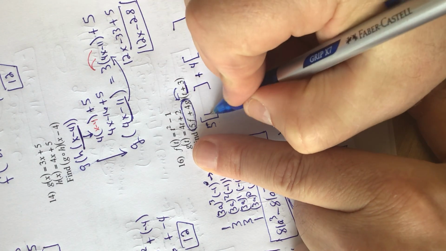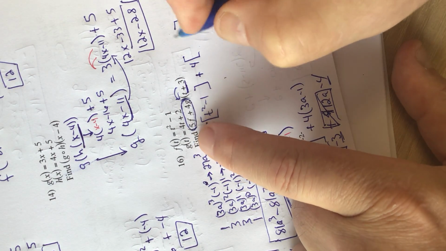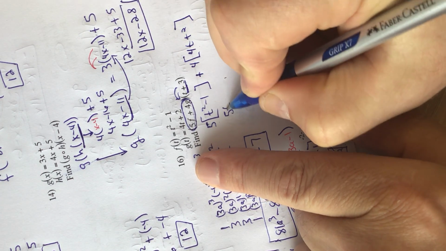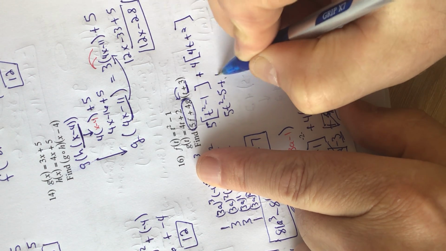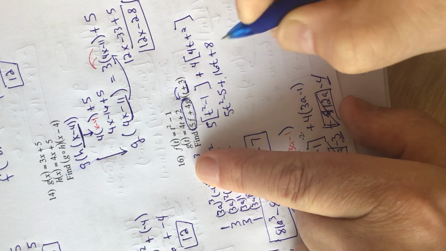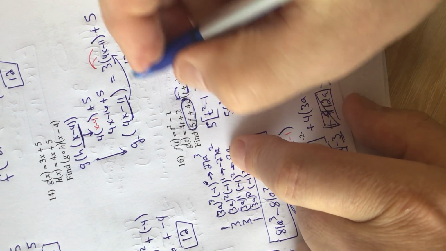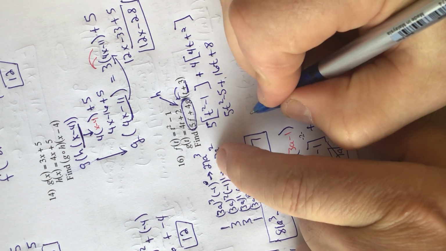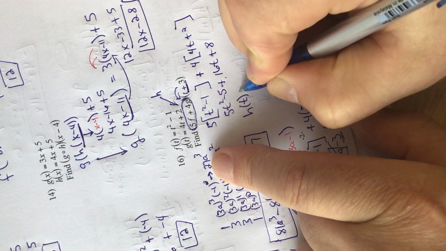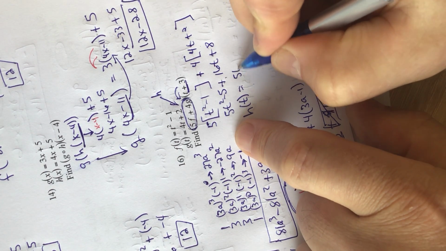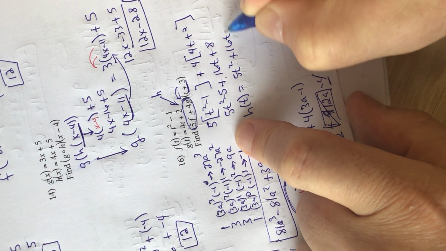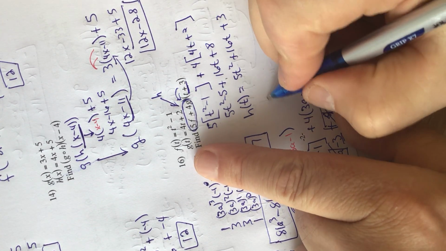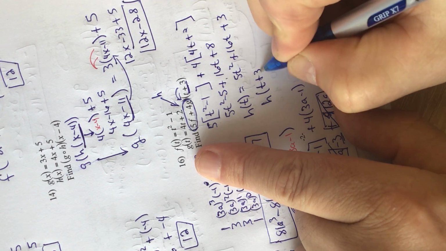Okay, so the f formula is t squared minus 1. The g formula was 4t plus 2. So our new formula was really 5t squared minus 5 plus 16t plus 8. I think I'm going to call this another formula. I'll just call that the h formula. So we have h formula equals 5t squared plus 16t plus 3. So this wants h evaluated at that. So it really wants h at t plus 3.